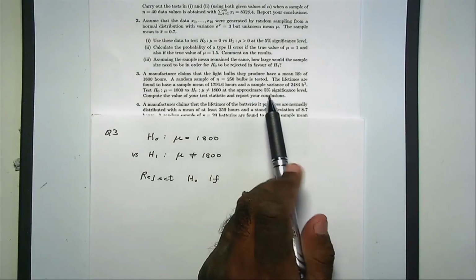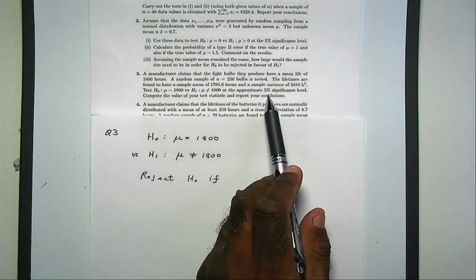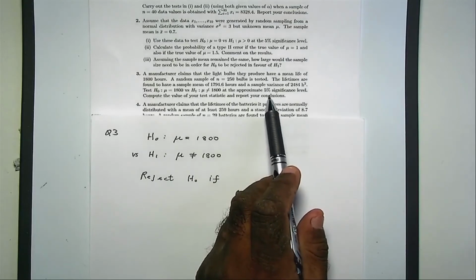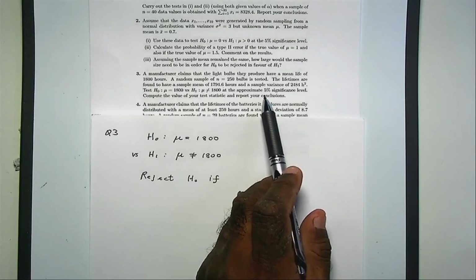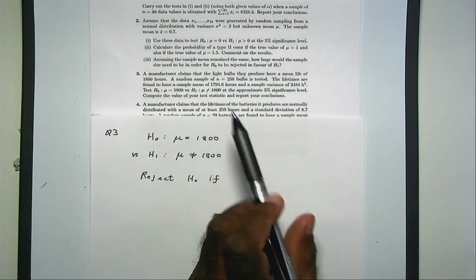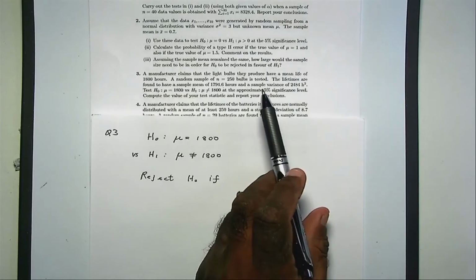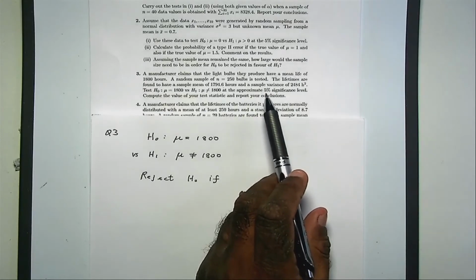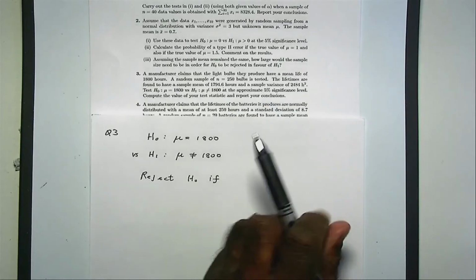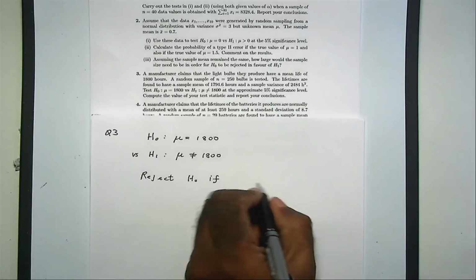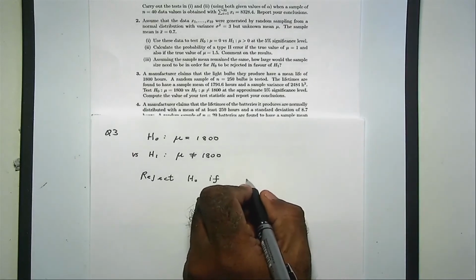But the main difference in this question is that we are not saying that the population variance or the population standard deviation is known. So in this case we need to use a different rejection rule, which I mentioned in the video on one sample test, which is this. I don't know if you guys remember this.